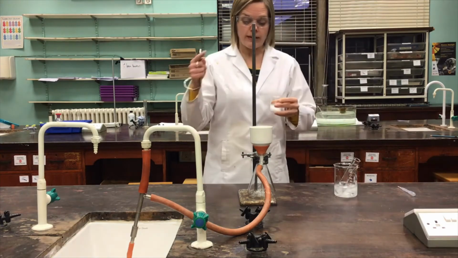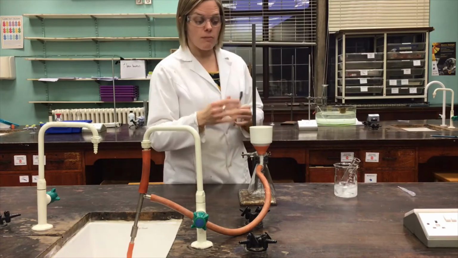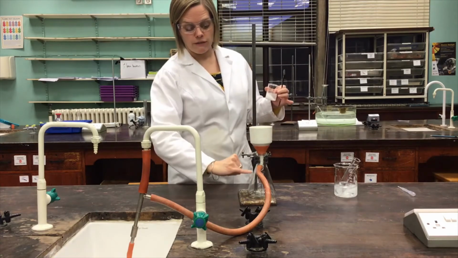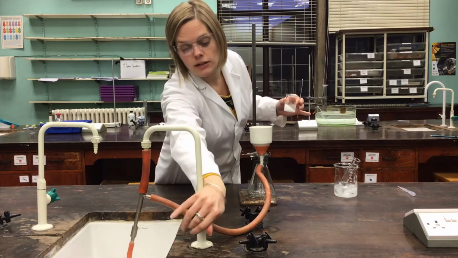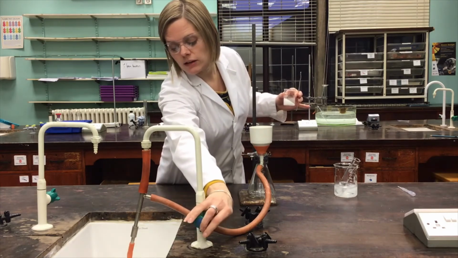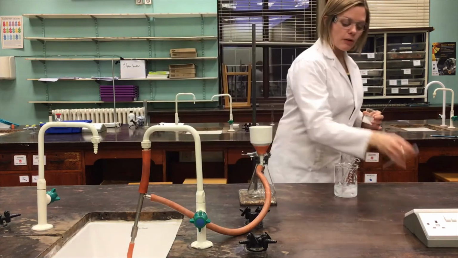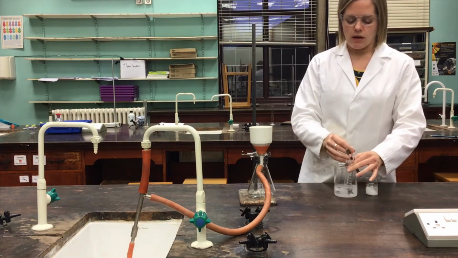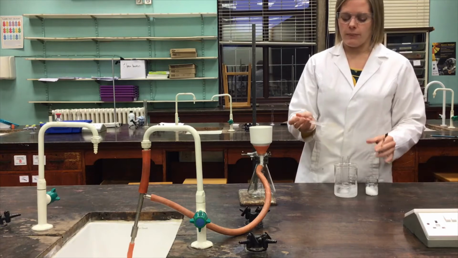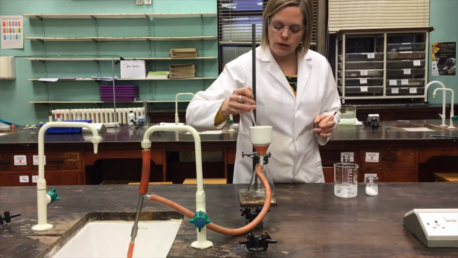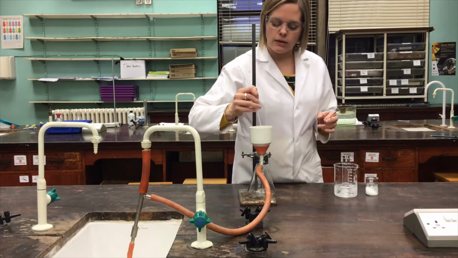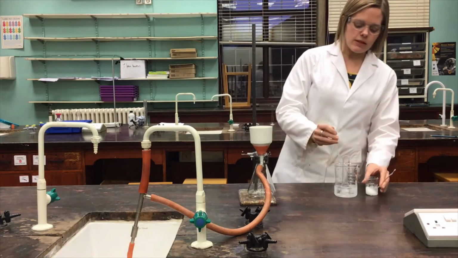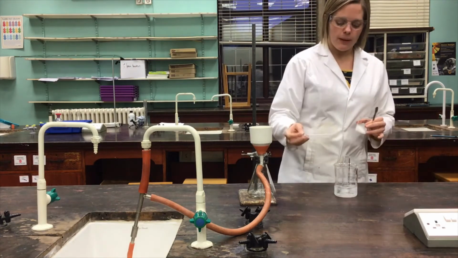So again, filtering under reduced pressure, remember, with a Buchner funnel and a Buchner flask or a side arm flask. I'm going to turn on the tap so that we get that vacuum going. This time I'm going to use some ethanol to wet the surface of this piece of filter paper. So some of that nice cold ethanol, I've just dropped that in like so, and let that run through, so that gets us a nice good seal on that filter paper.